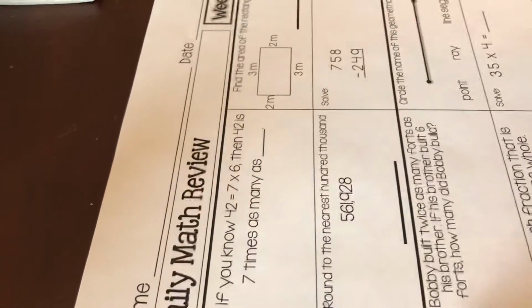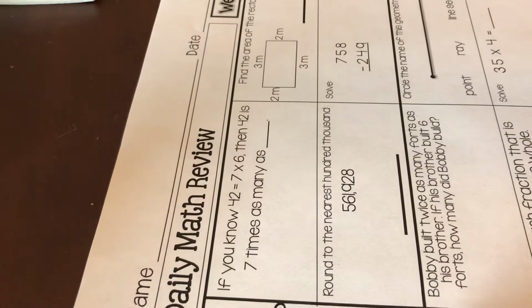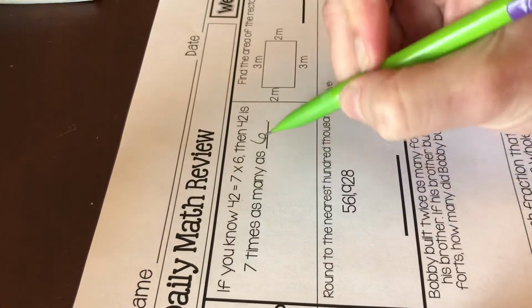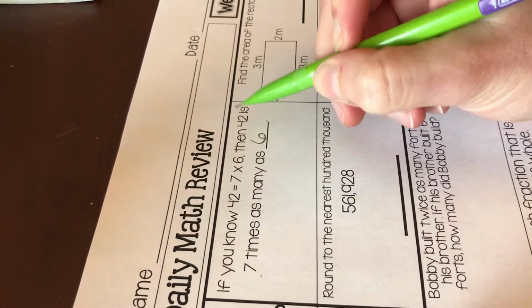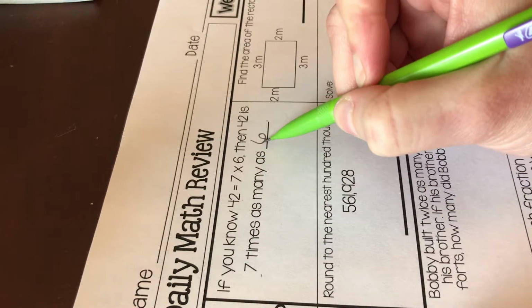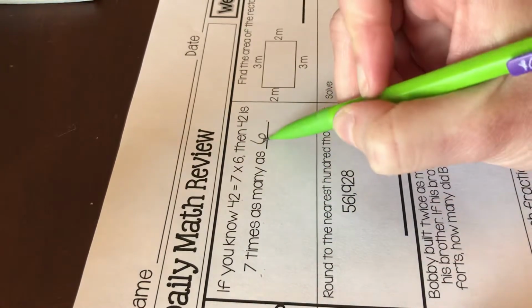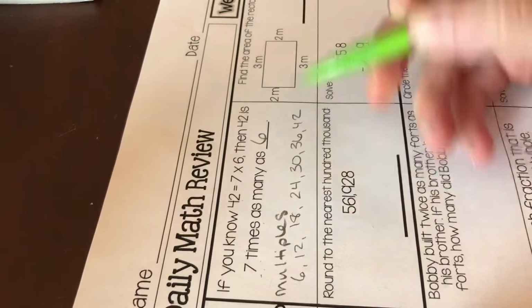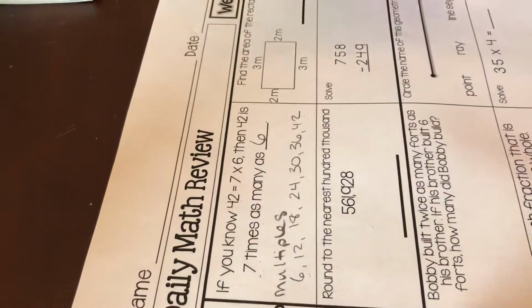So this one says, if you know 42 equals 7 times 6, then 42 is 7 times as many as 6. So it's kind of that turnaround fact. 7 times 6 is 42. 6 times 7 is 42. But you can also think about the fact that 42 divided by 7 would be 6. Okay? So 7 times as many as 6. Think about those multiples. 6, 12, 18, 24, 30, 36, 42. 7 times of 6.